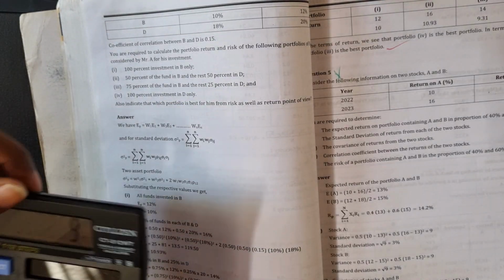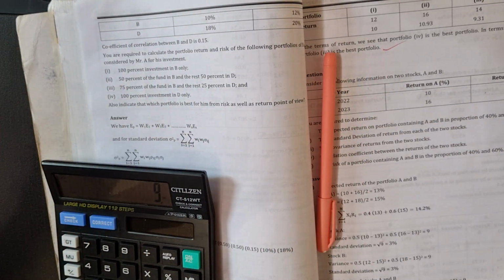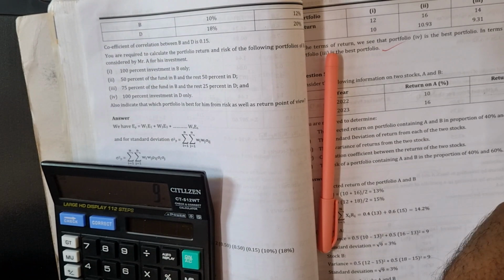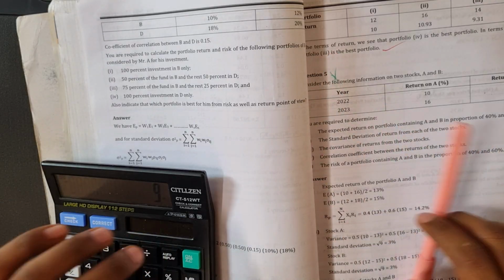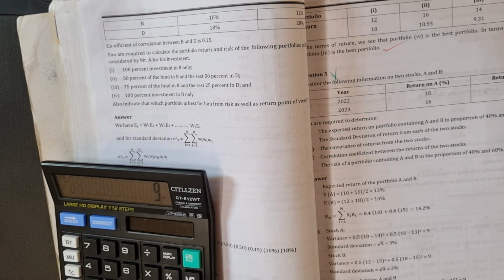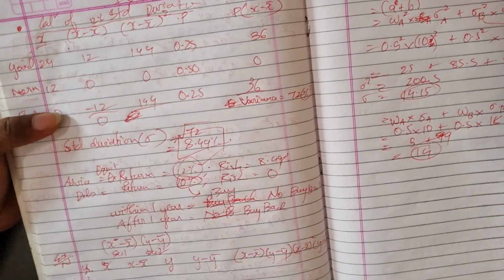Forget that concept, we just do it by formula only, okay. We just tried if it comes same, okay. It doesn't. But it should come same, right? I solved it again.